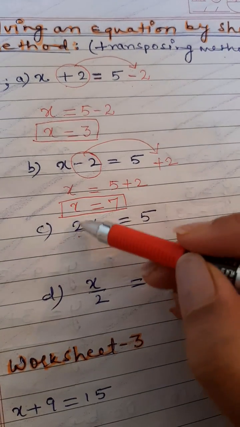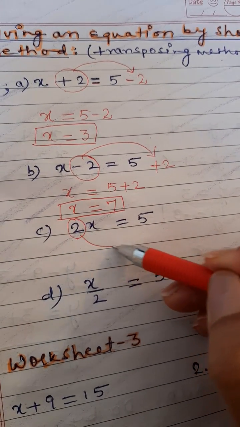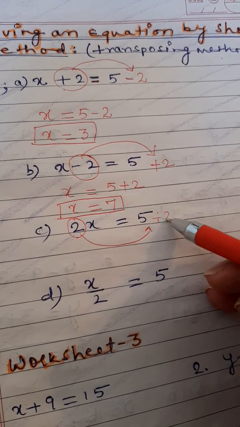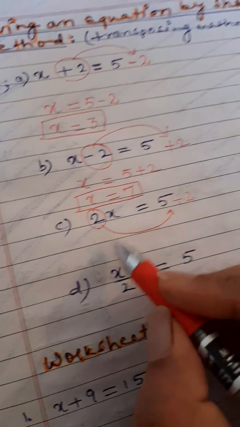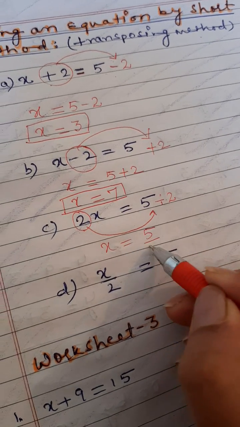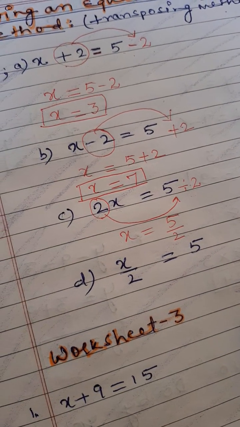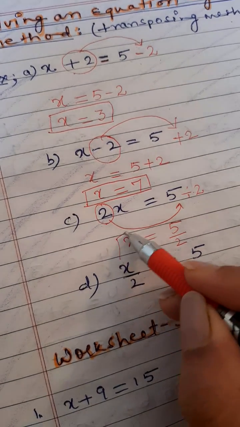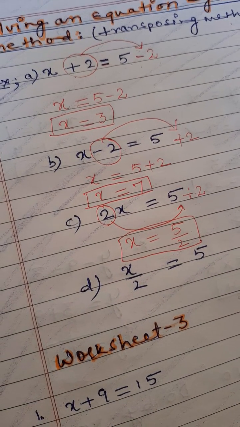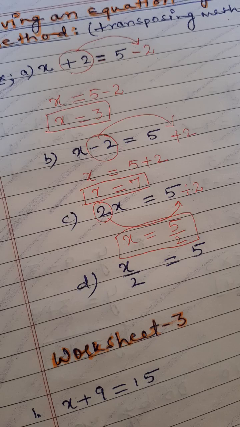So it will go to this side and divide 5. We will not write divided by 5, we will write x is equals to 5 upon 2, right? We will write it like this. You can leave it like this also, or you can write the answer in decimals also. So x is equals to 5 upon 2 is the answer.